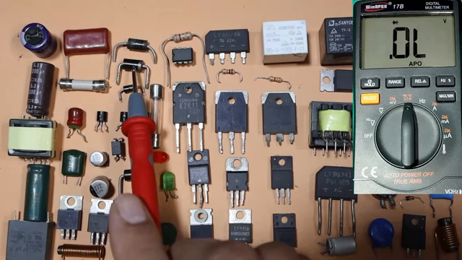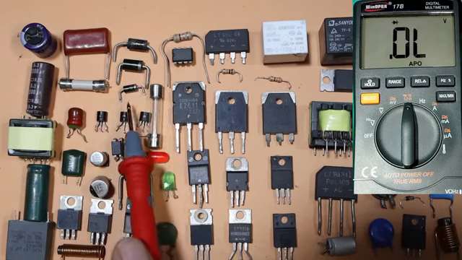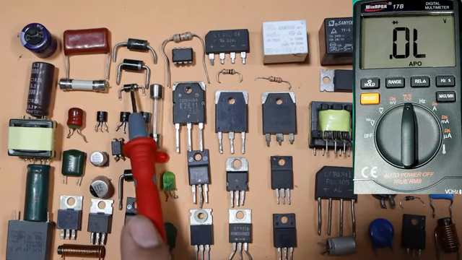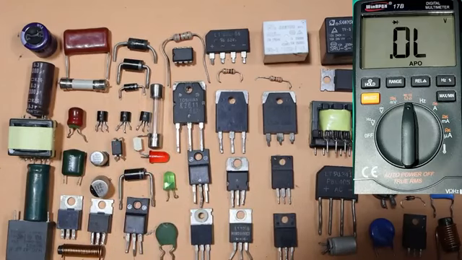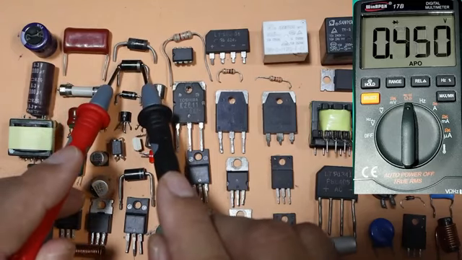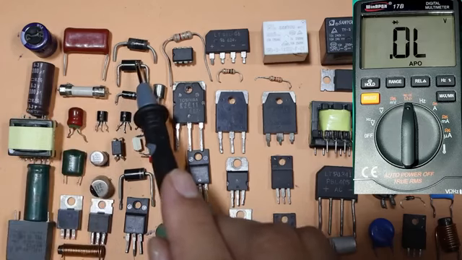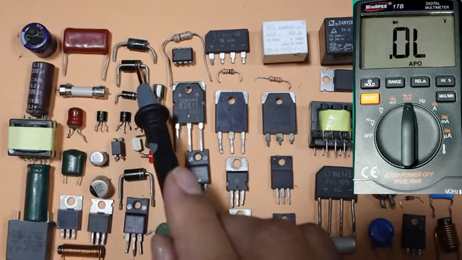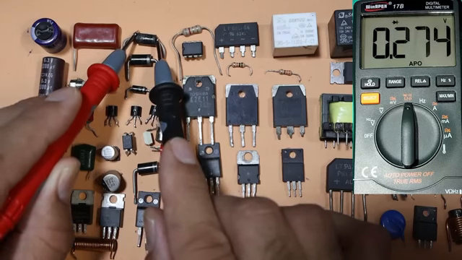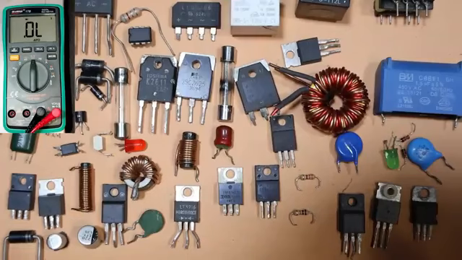What about this one here? The big one. This is basically a Schottky diode. And the difference between Schottky diodes and normal diodes is the drop voltage. For normal diodes, we find 0.5 to 0.7 drop voltage. But for the Schottky diode, as you can see, we're going to find a very low drop voltage, 0.1, 0.2. Okay, this is a Schottky diode or fast switching diode. Let's test this one also. Of course, this is a Schottky diode, 0.2 drop voltage.